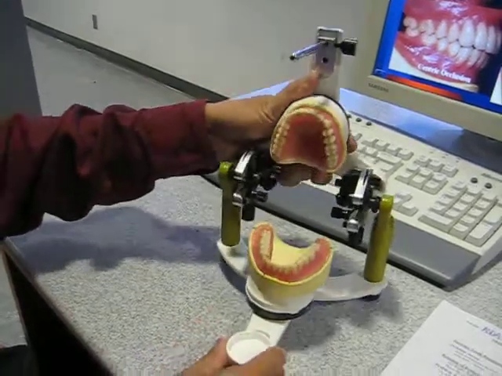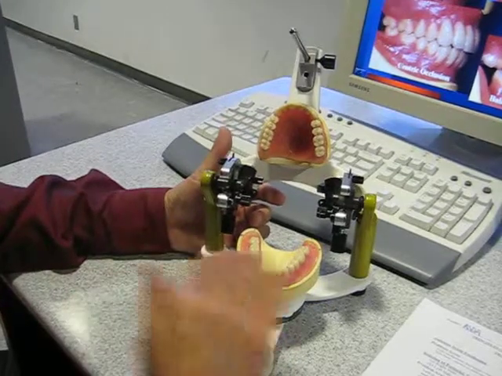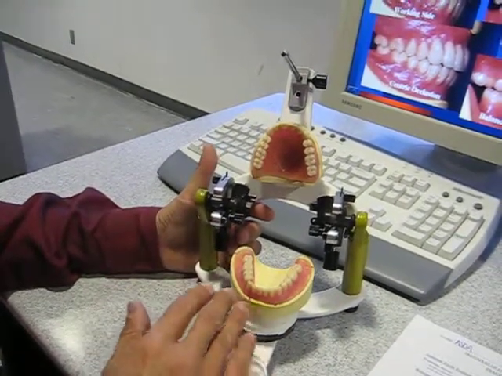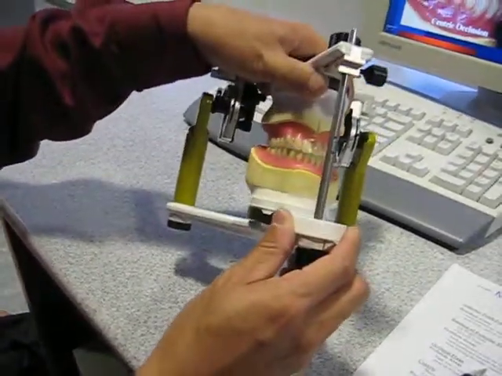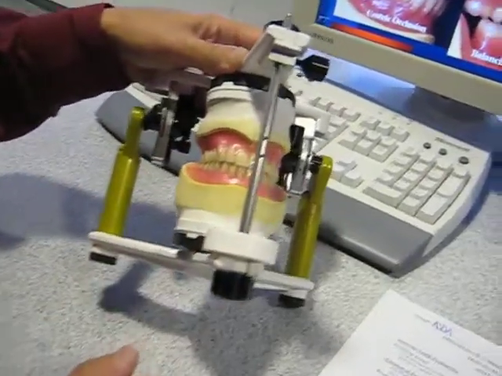The other thing we want to look at is general symmetry in terms of the occlusal plane location, in terms of the progression of the curve of Spee and the curve of Wilson. And in general, that looks very nice as well. And as you can see, this is a nice, clean, very neat setup.